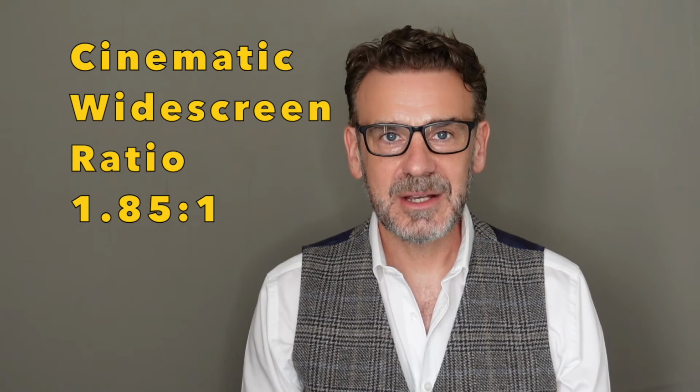Early cinema in the 20s and 30s also had a 4:3 aspect ratio, which was known as the Academy ratio back in the day. But as cinema evolved, the screen size got wider, and certainly by the 1950s, in order to compete with television, the standard screen ratio in cinema was what was known as 1.85:1, and this was a widescreen ratio.